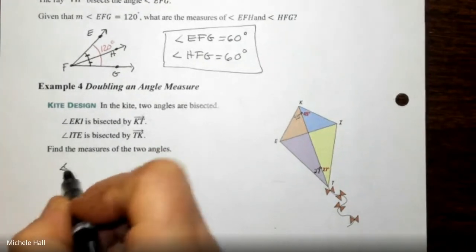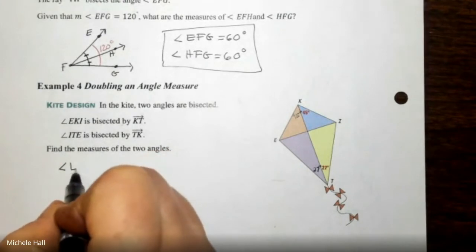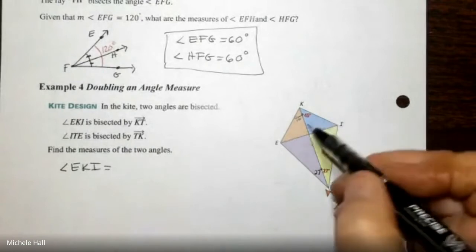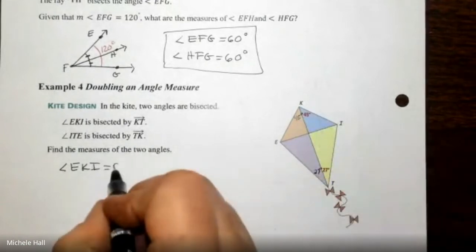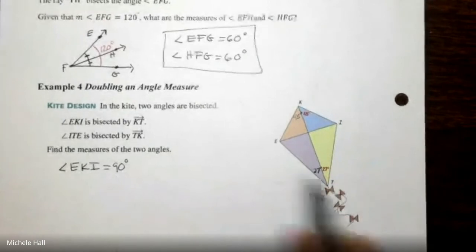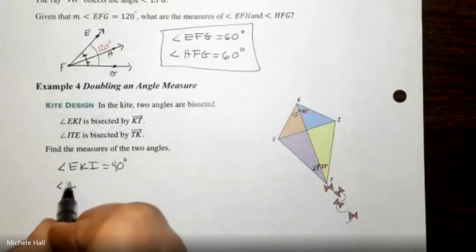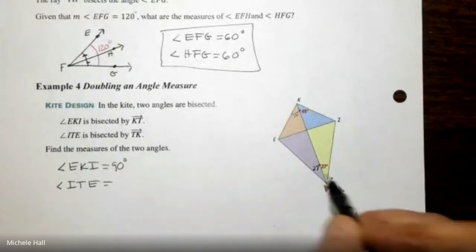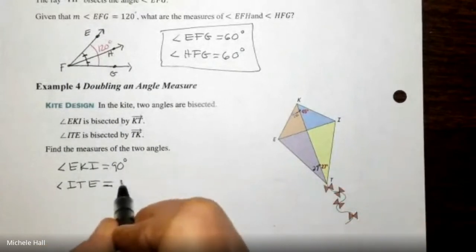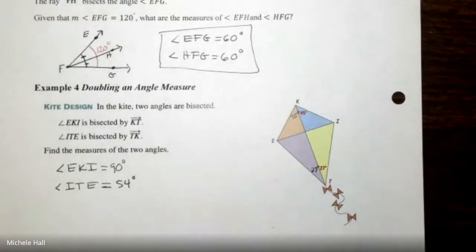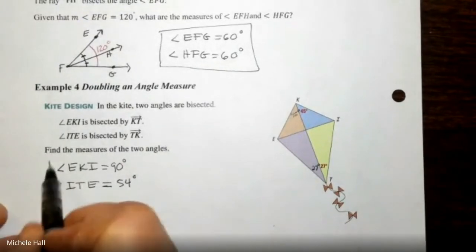Angle EKI equals 45 and 45, which is 90 degrees. And then angle ITE, 27 and 27 is going to be 54 degrees. Doubling the angle.